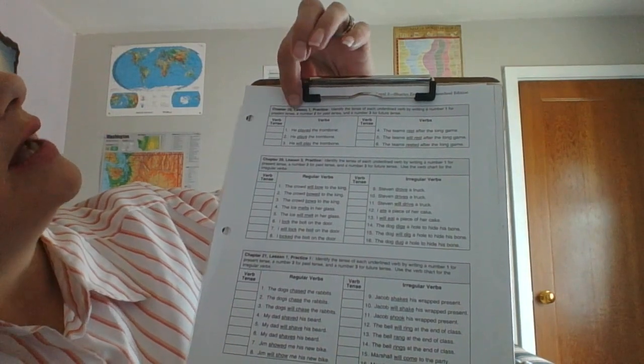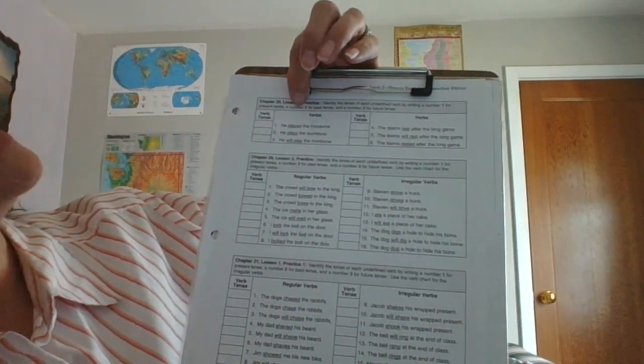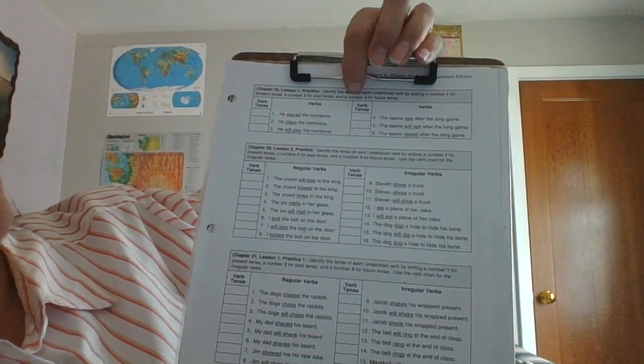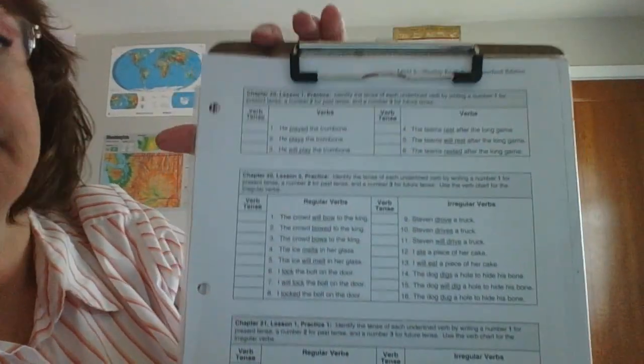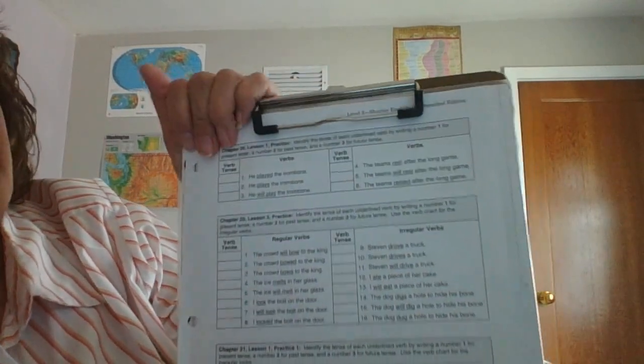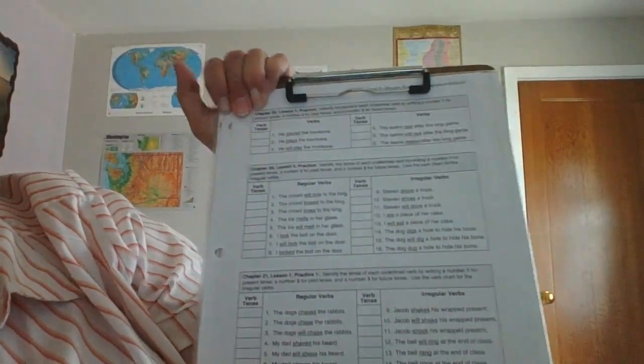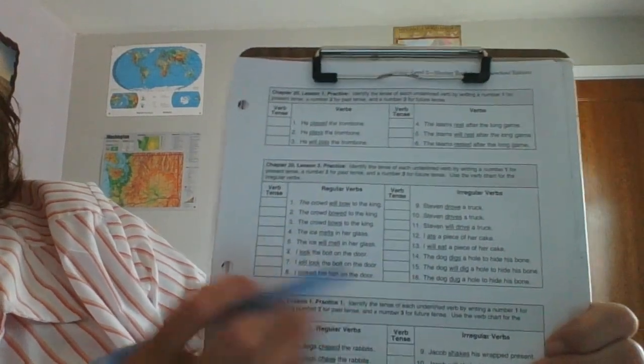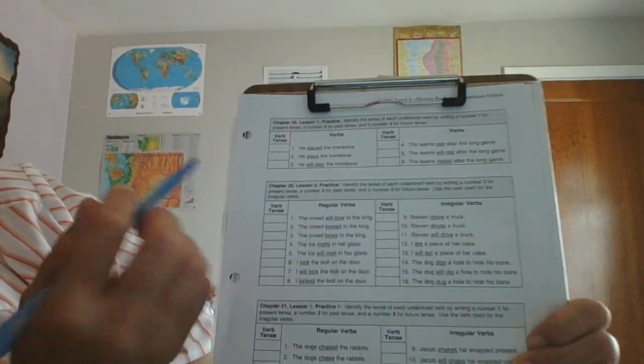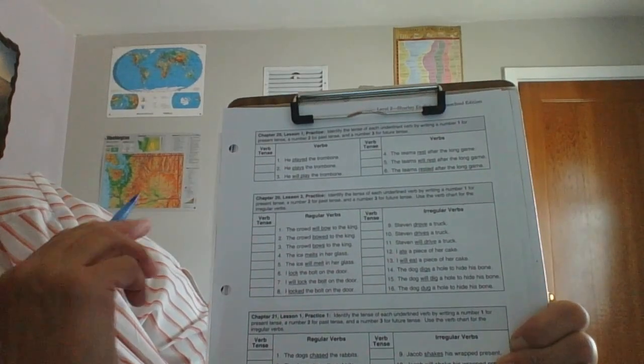And it says, identify the tense of each underlined verb by writing a number 1 for present tense, a number 2 for past tense, and a number 3 for future tense. Okay? Hope you can see that okay. I will be using a pen only because the pencil does not show up real well in videos, okay? I'm going to be using a pen, but I do want you students to use a regular graphite pencil.